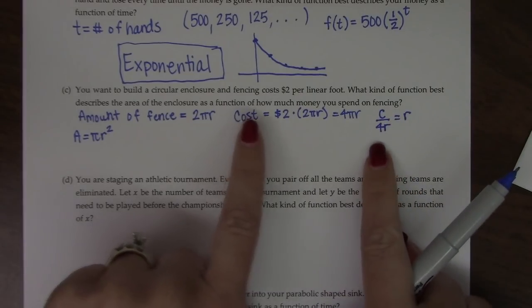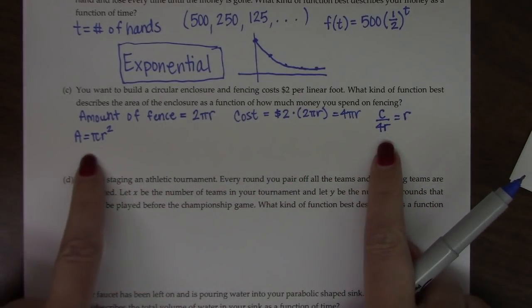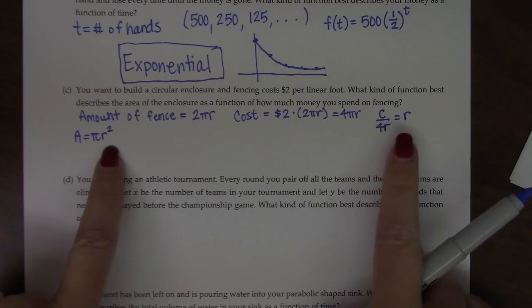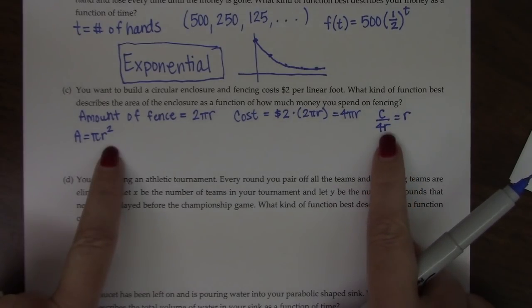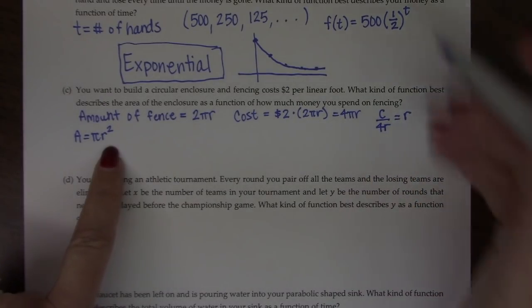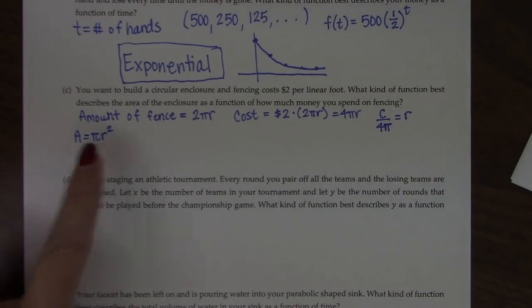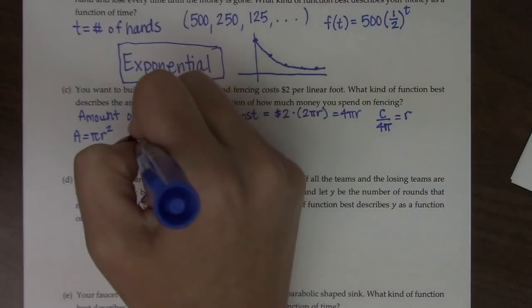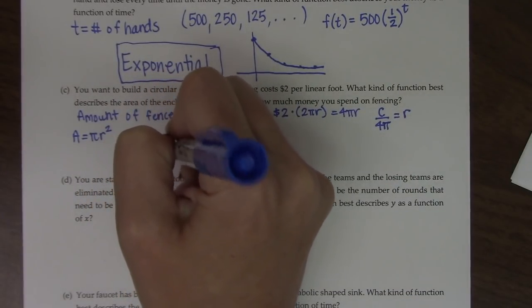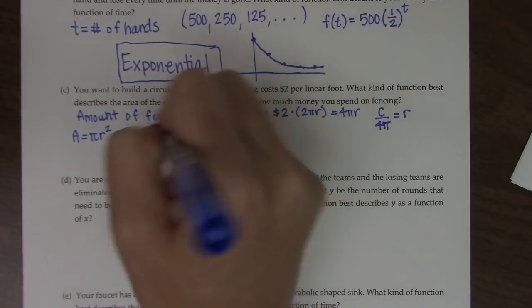So if you divide it over, I can see this is a quadratic in terms of r, but now if I replace r with c over 4 pi, then the c will get squared, and I still end up with a quadratic. So this is a quadratic.